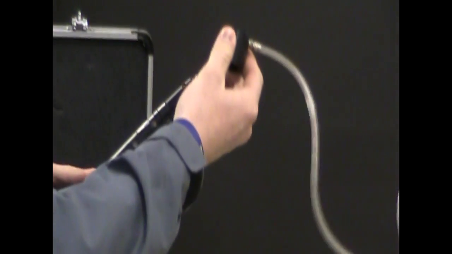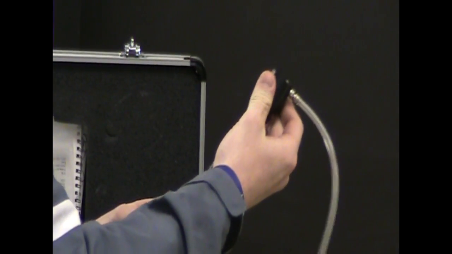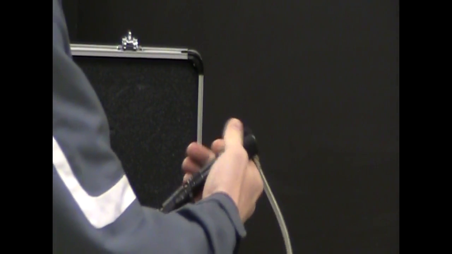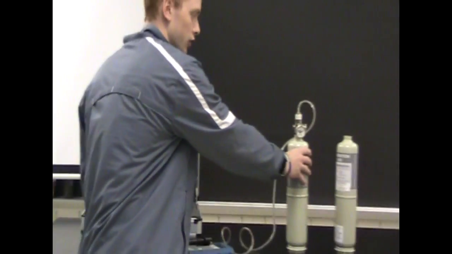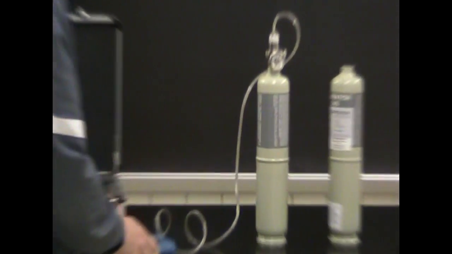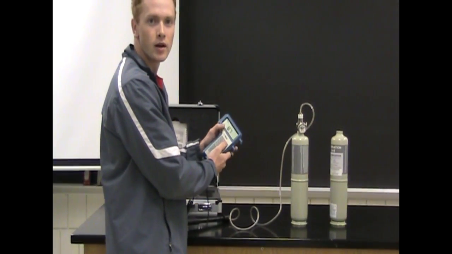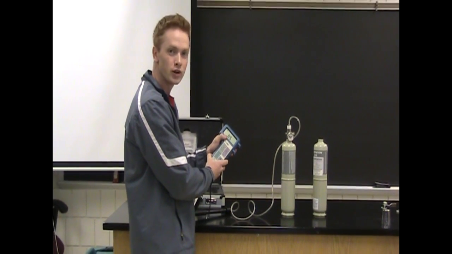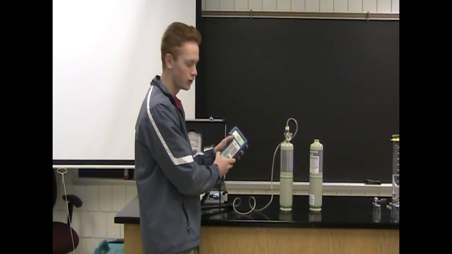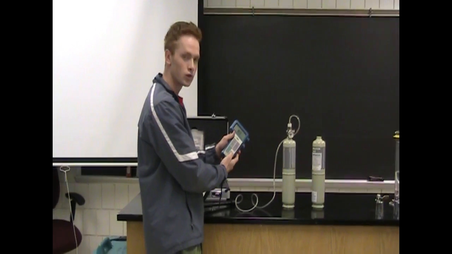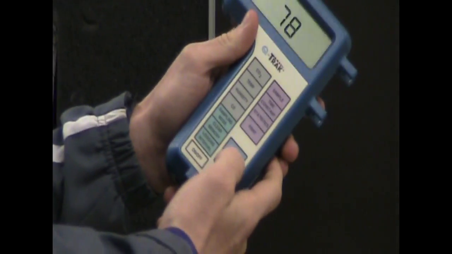Before doing this, you should have your detector hooked up to a zero cal valve, which will be attached to a gas which has 0 concentration of CO. Then I'll hit the sample button, and it'll begin counting down from 90. Our concentration, when this is complete, should read 0. If it does not read 0, you'll need to adjust the concentrations using these arrows on the top and bottom.